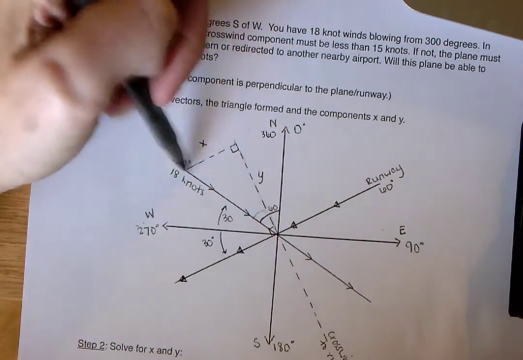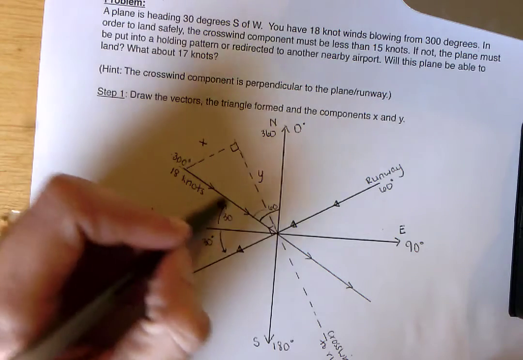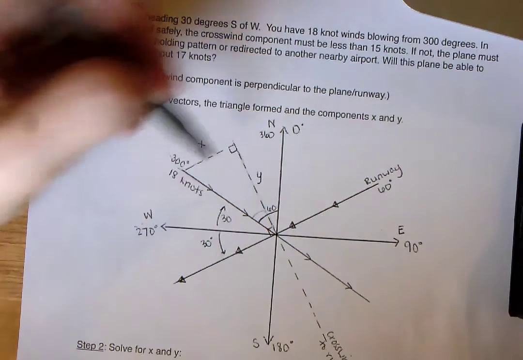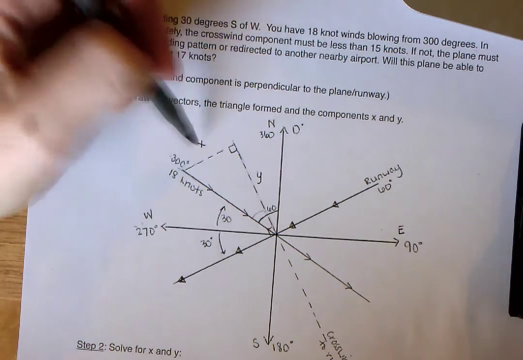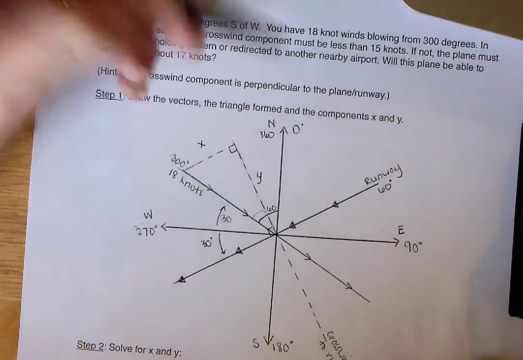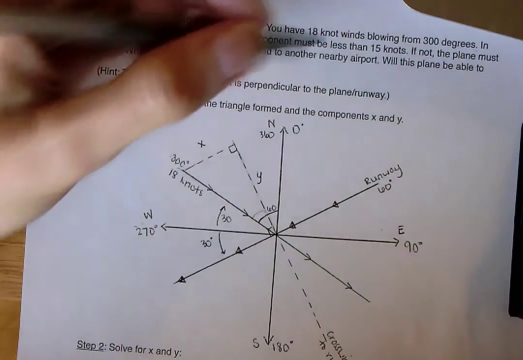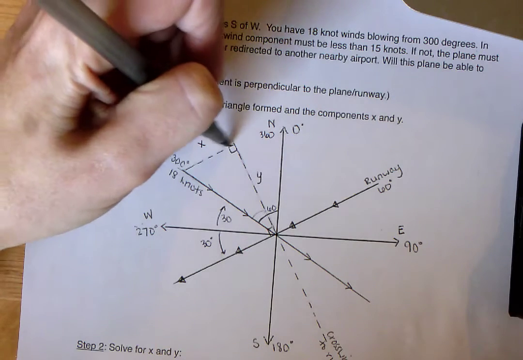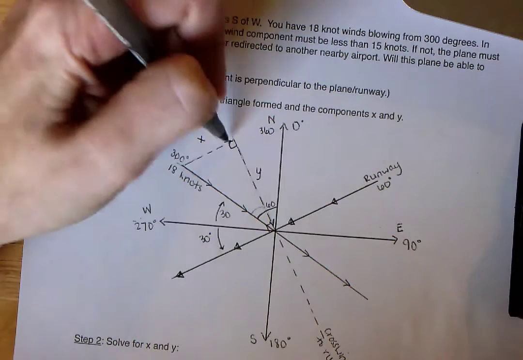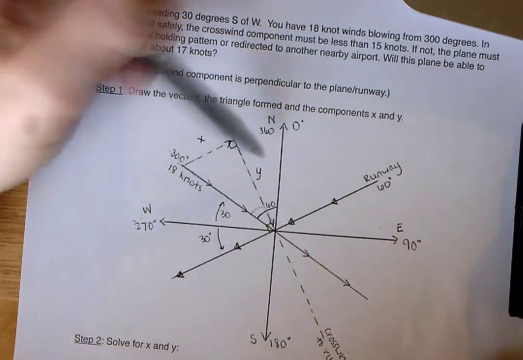If you form a right triangle here with your wind, so we've got this 18 knot wind, and then we have our crosswinds here, and it forms a right triangle here. X represents the headwind, okay, the wind that's blowing into the plane, I guess, toward the plane. So we've got this headwind, and we've got this crosswind that's blowing in this direction, okay? So we want to really just find the crosswinds, but we can really find both.